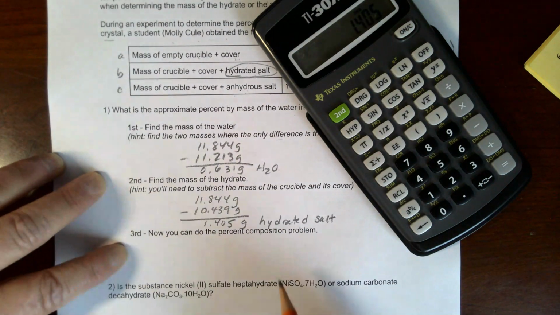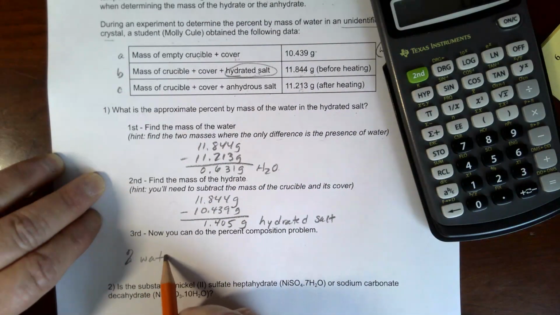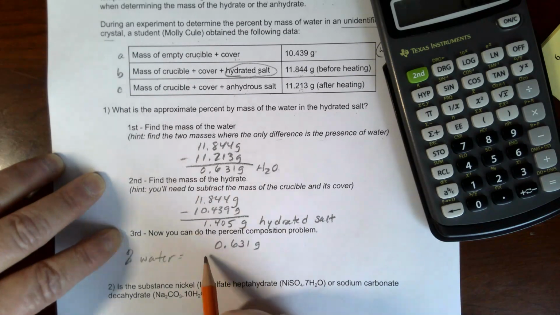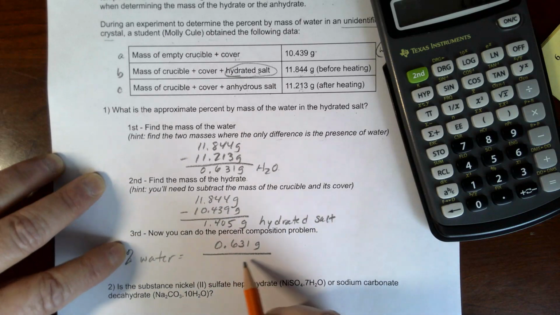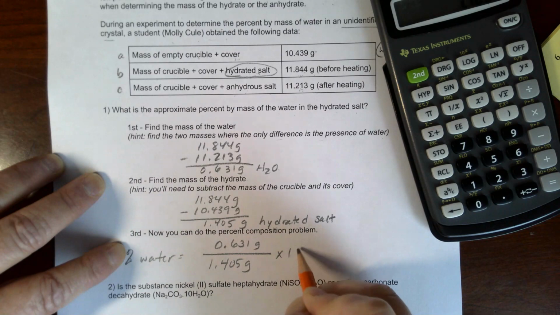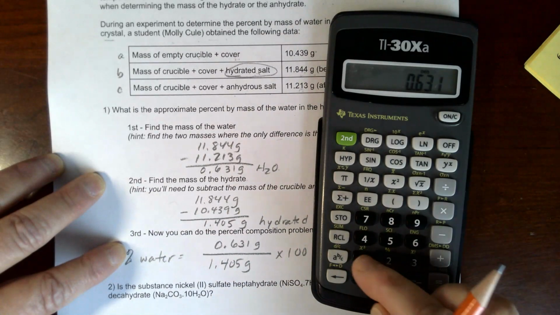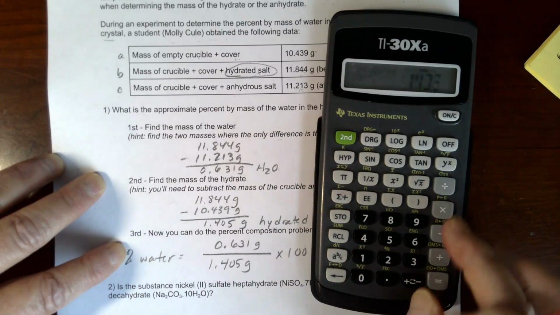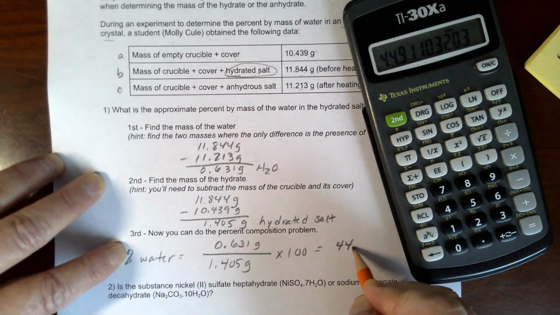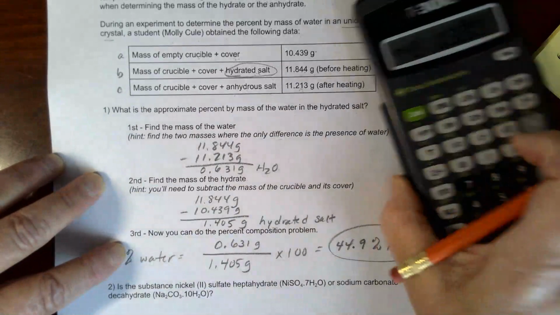Now we can do the percent composition problem, right? So the percent water is the mass of the water, 0.631 grams, divided by the hydrate, which is 1.405 grams, times 100. 0.631 divided by 1.405 times 100. 44.9% water.